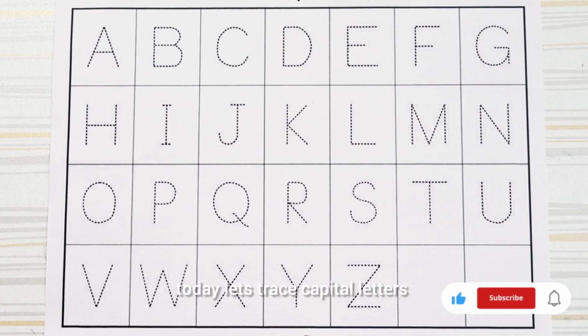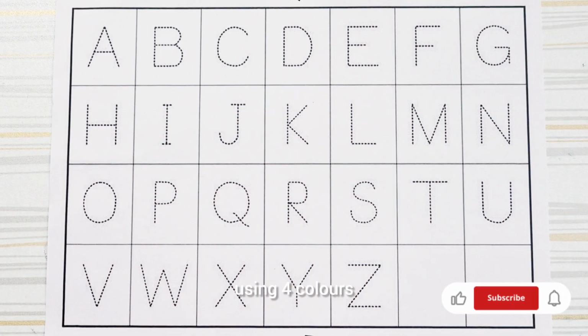Hello kiddos. Today let's trace capital letters using four colors.